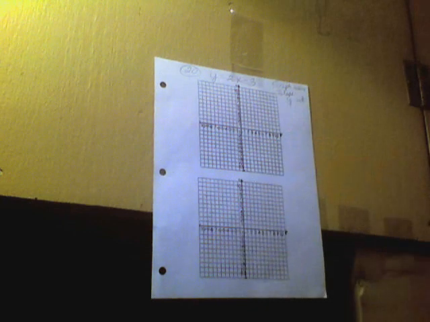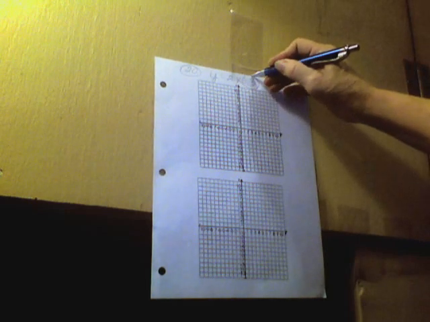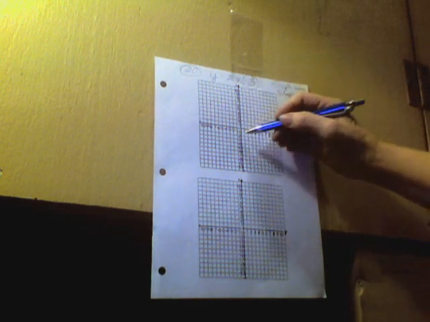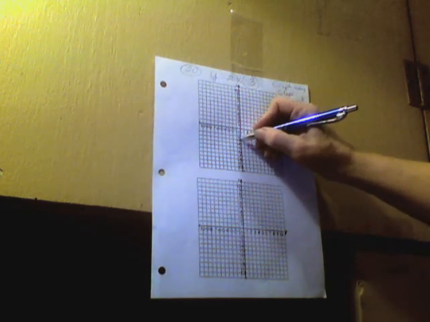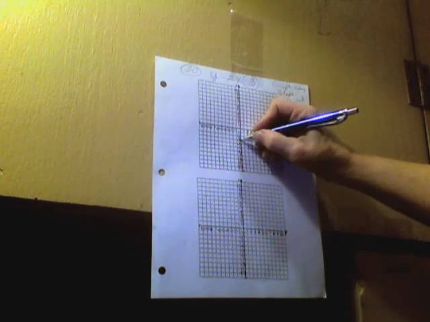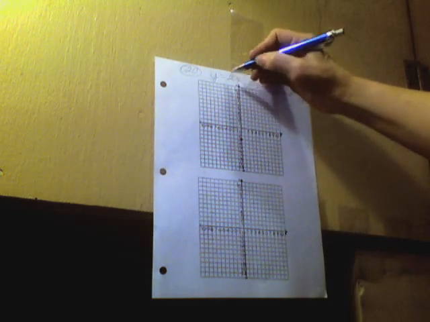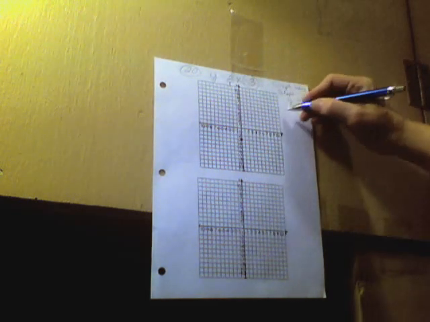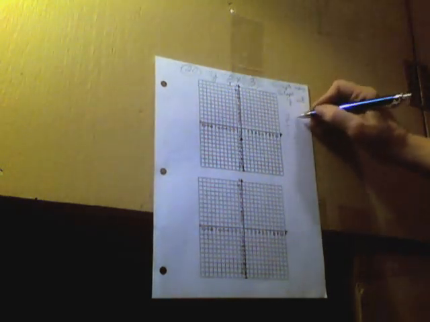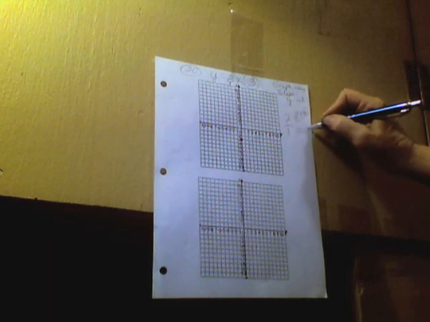If you're graphing using the slope y-intercept form, first you find your y-intercept, which is -3. So on the y, you will go down 1, 2, 3. So on the -3, you'll have a dot. And then you're going to use your slope, which is in front of the x. It's a 2. You're going to put 2 over 1. Your 2 over 1 will be rise 2, run 1.